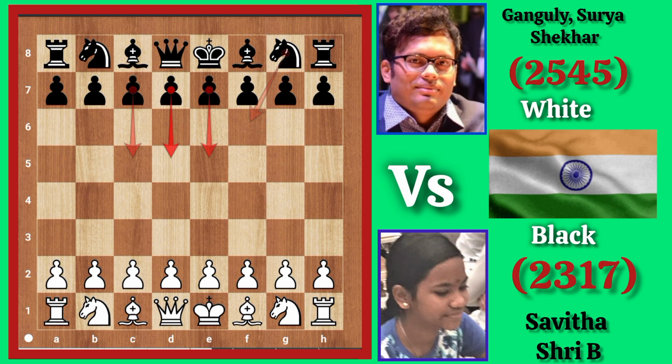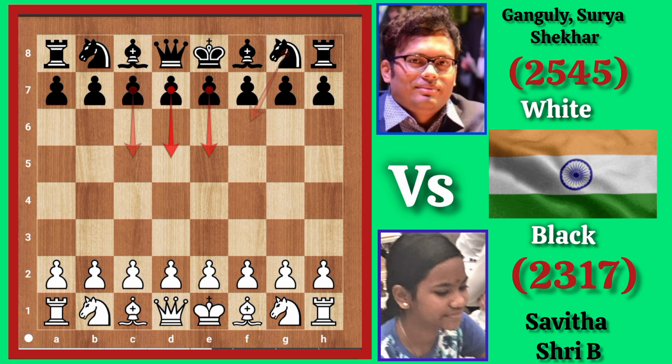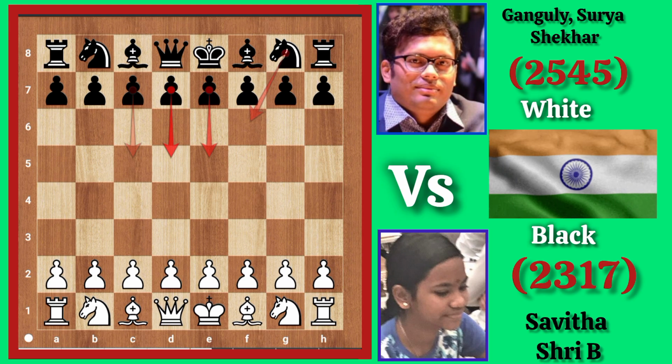Part 1. The opening skirmish, moves 1 to 7. The battle begins in the English opening, symmetrical variation. Both grandmasters immediately look to control the vital central real estate, establishing their boundaries from the very first seconds.